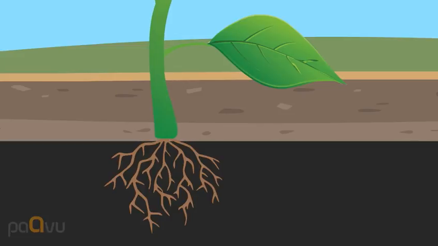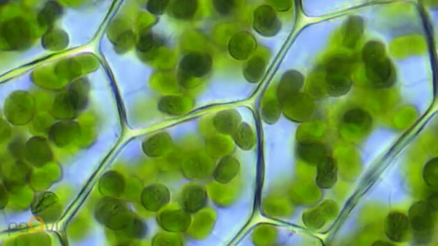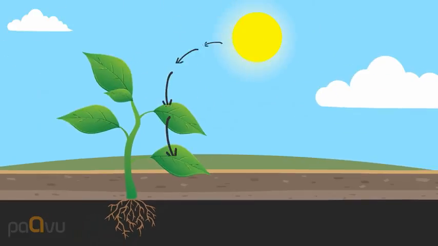You must have noticed that most of the leaves are green. This is so because leaves contain a green pigment called chlorophyll. Chlorophyll absorbs sunlight for photosynthesis.